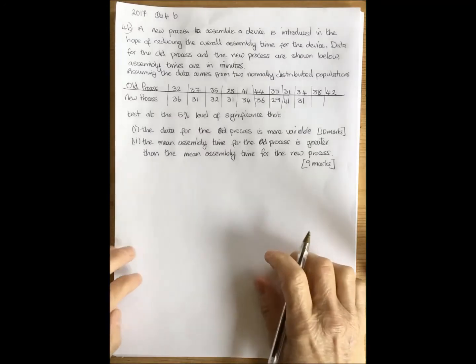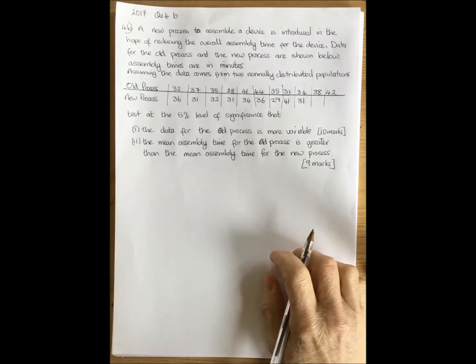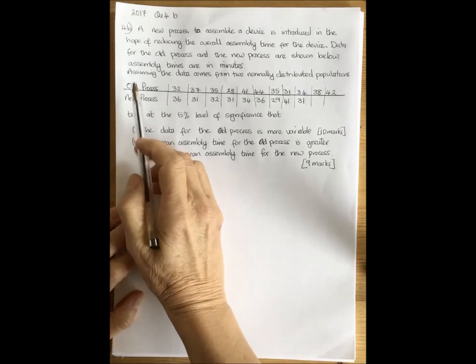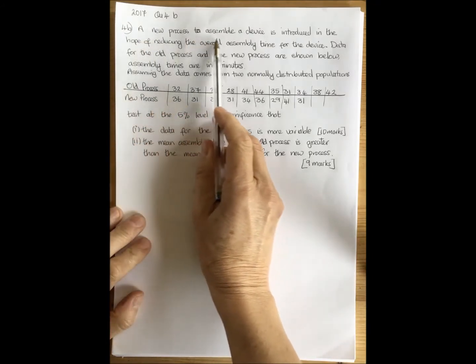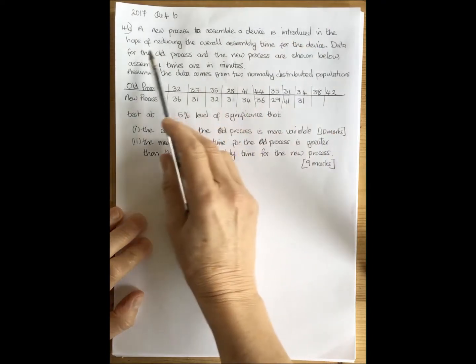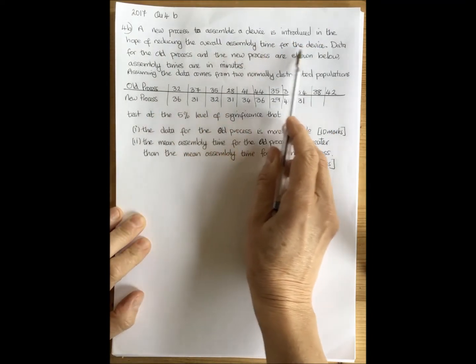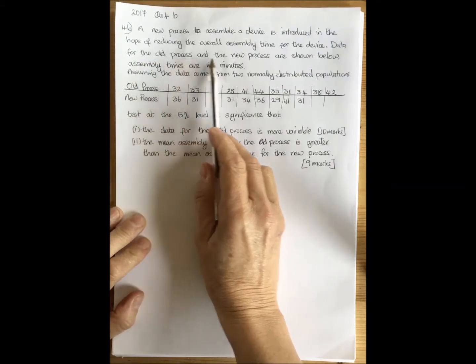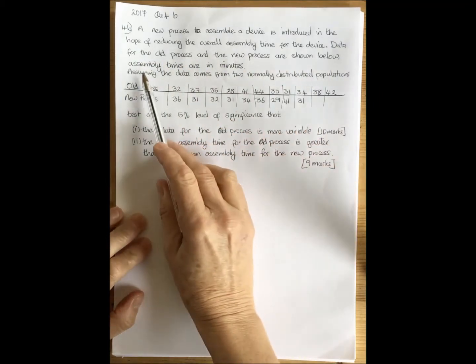Hi, this is a hypothesis test question. I'll be doing part one on it, which is to test the variance. So the question goes: a new process to assemble a device is introduced in the hope of reducing the overall assembly time for the device. Data for the old process and the new process are shown below in the table.